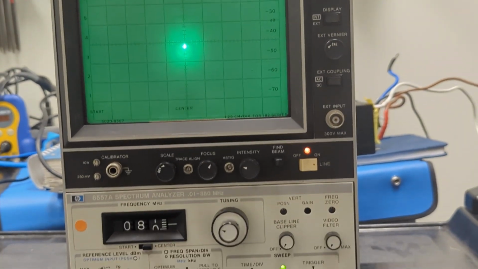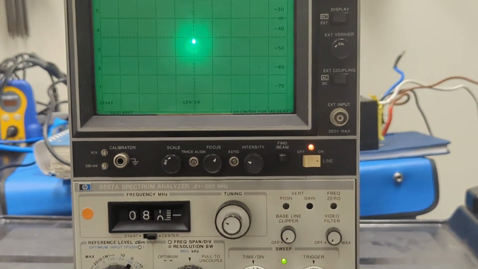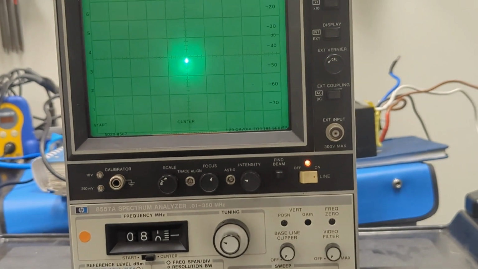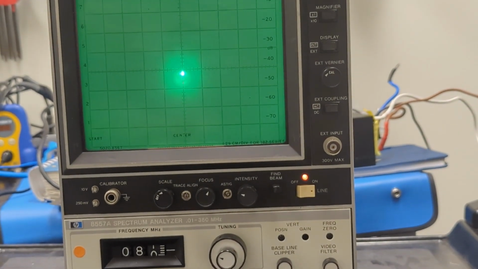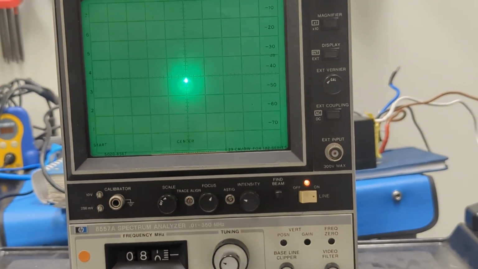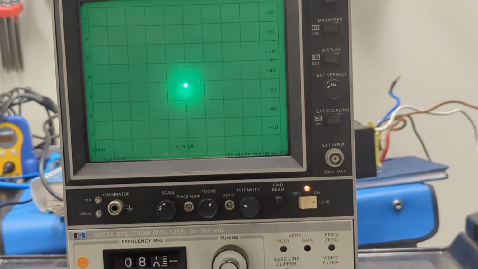So it could just be an issue with the plug-in, but I guess we've got to find out. Excuse me, getting over a cold. But I think what we should do first is a visual inspection. Let's do a teardown and see what everything's looking like.